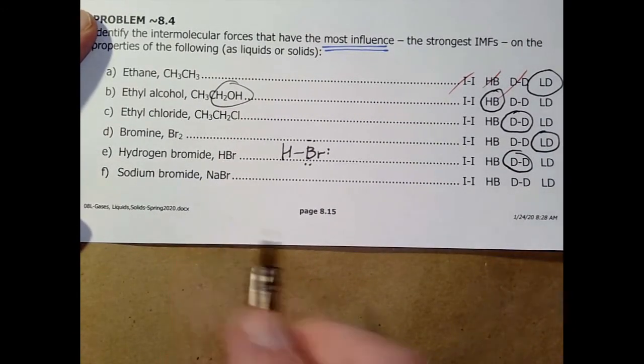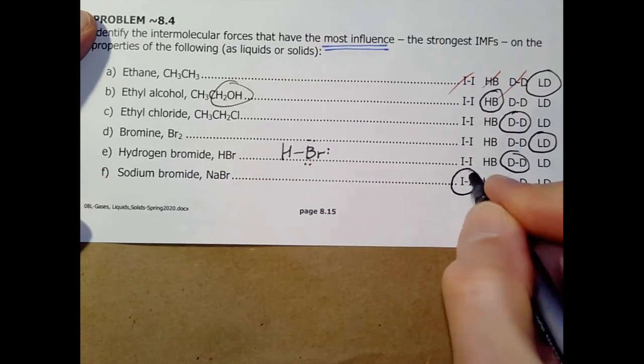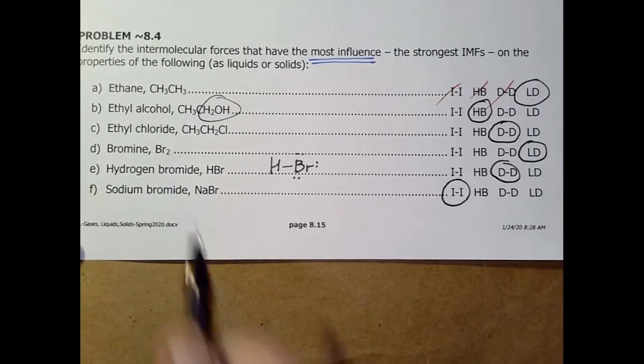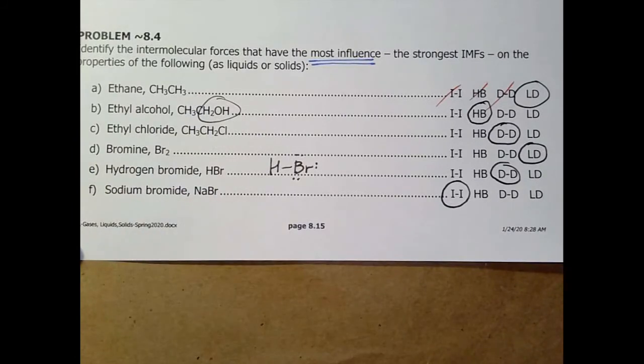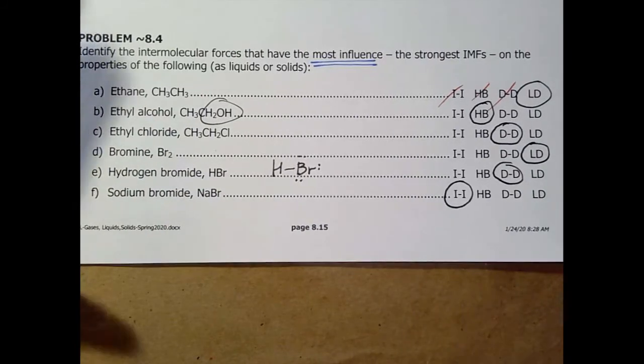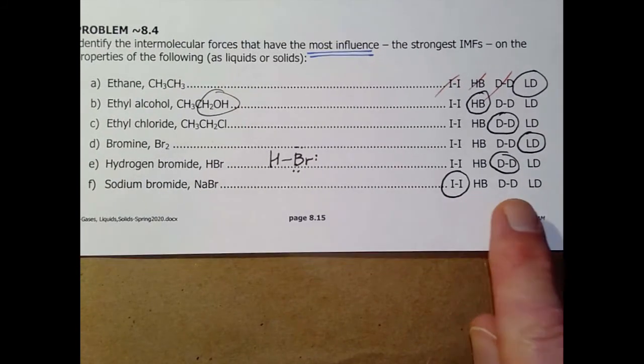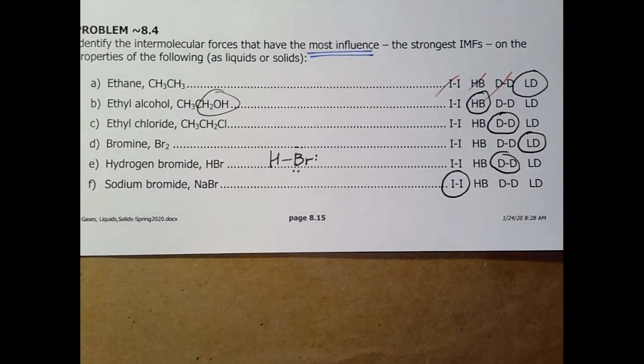These are actually ions. So I could say ion, ion. Okay. This is similar to problem 8.4, but I made a few changes. So that's the way it works. You go down the list, check for ion, check for hydrogen bonding, check for dipole-dipole. And as a last resort, you say, well, it's only got London dispersion forces.